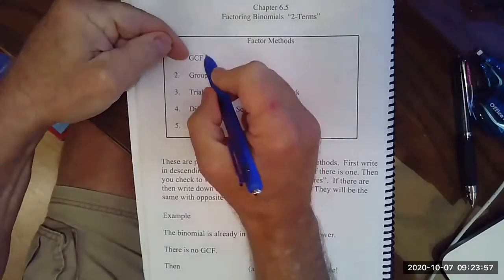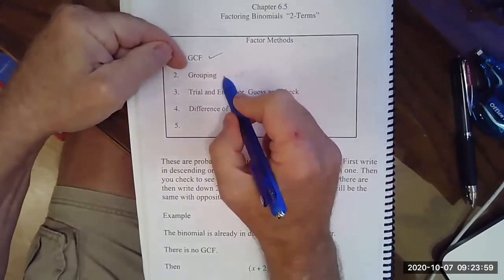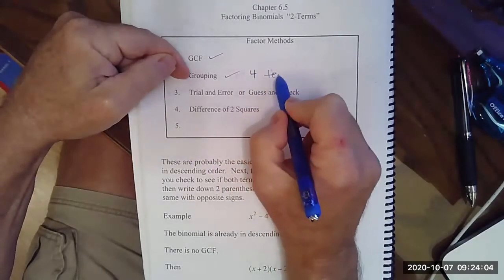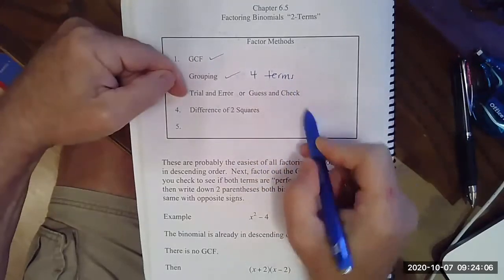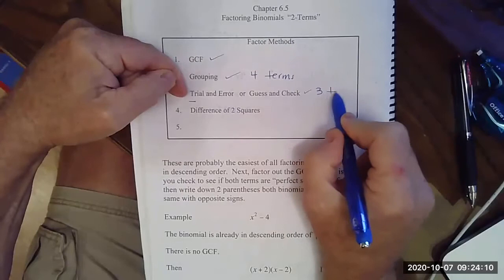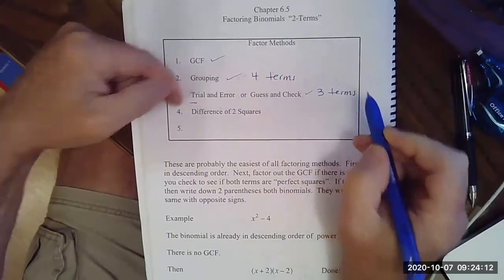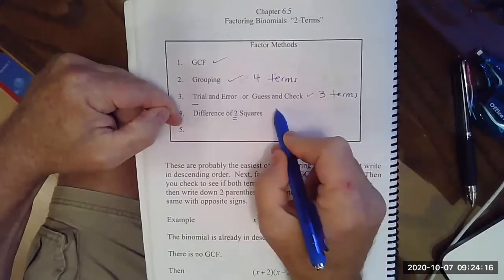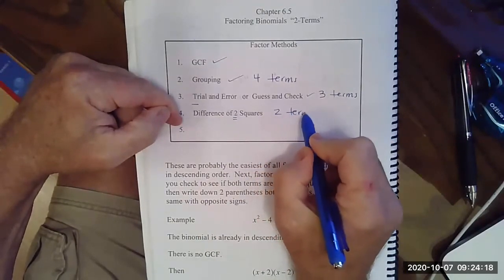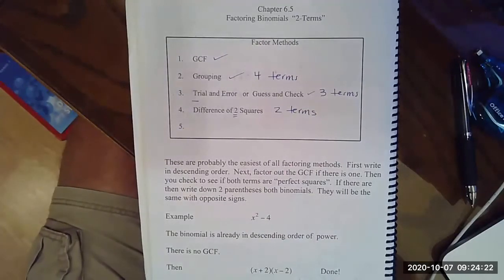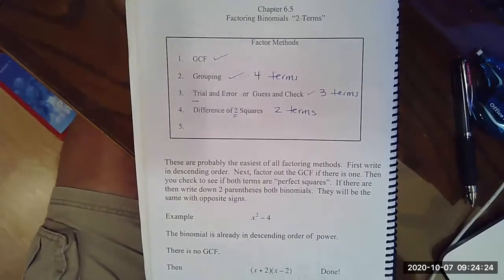So we've done this always first, done this 4 terms, done this trinomial 3 terms. Now we're doing this, which the number 2 indicates to me 2 terms. So we're going to do 2 terms, and it's called the difference of squares, or the difference of 2 squares.